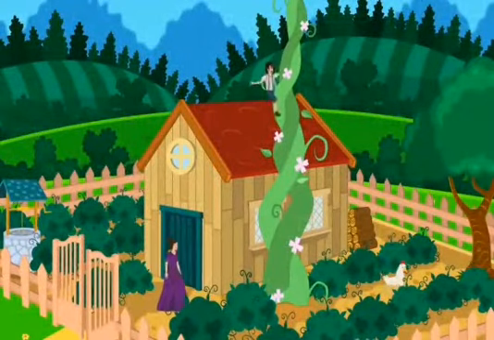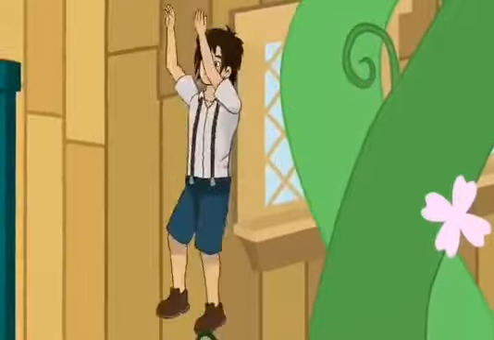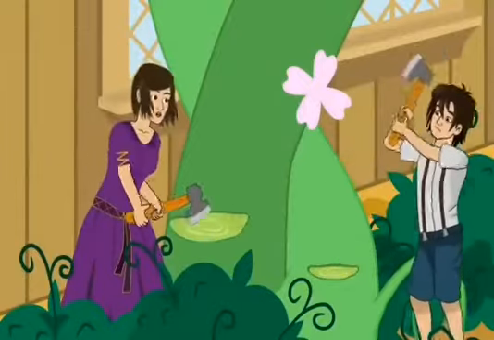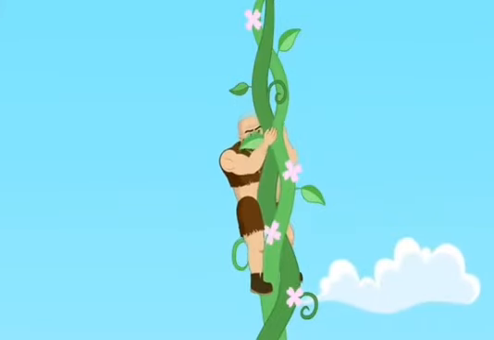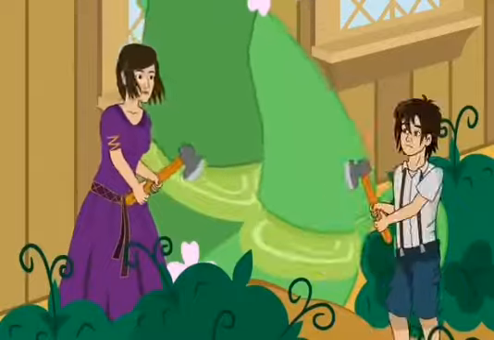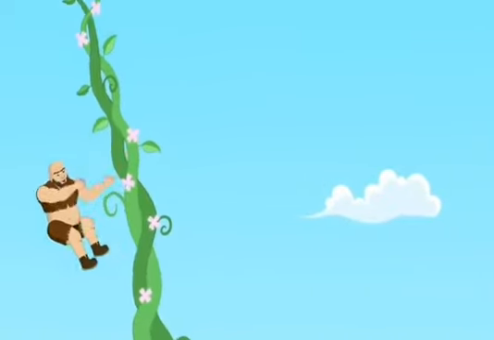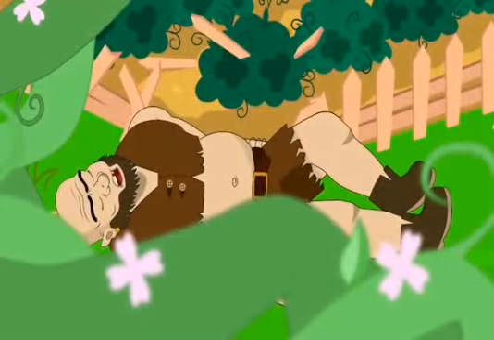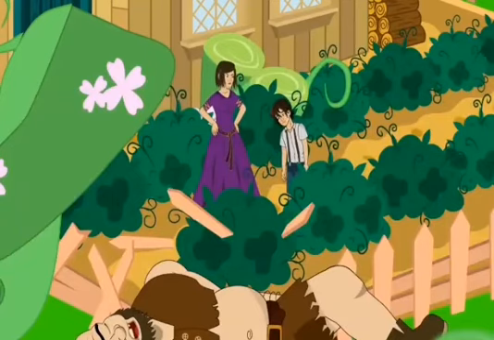When he reached home, Jack called to his mother. Mom, quick, bring me an axe. They both started to cut down the beanstalk. And finally, the beanstalk, and of course the giant, fell down on the ground with a big noise. They were safe from the giant.